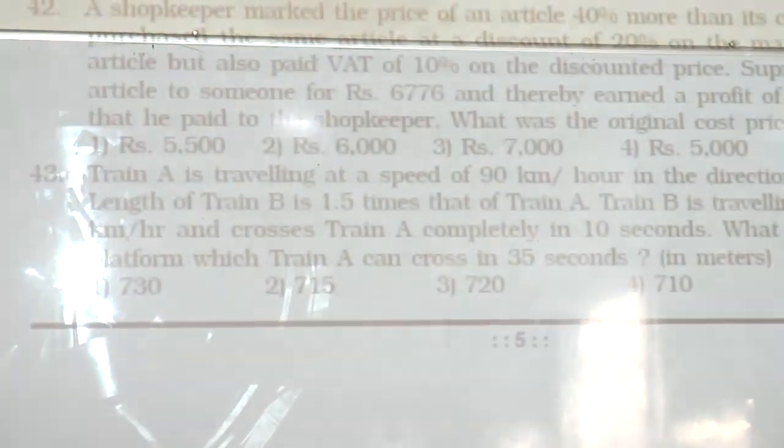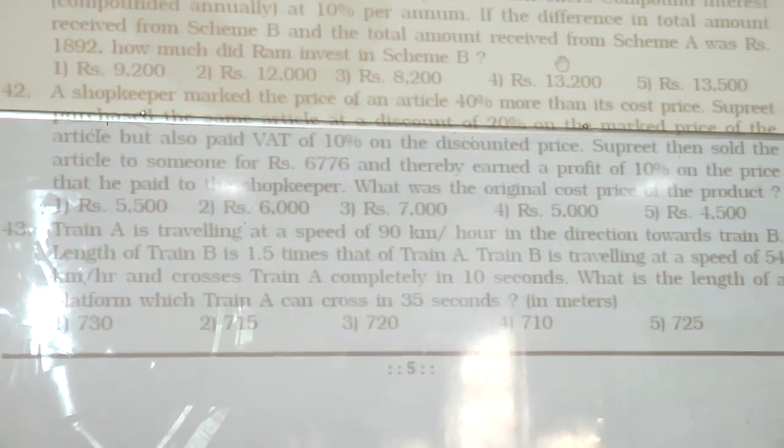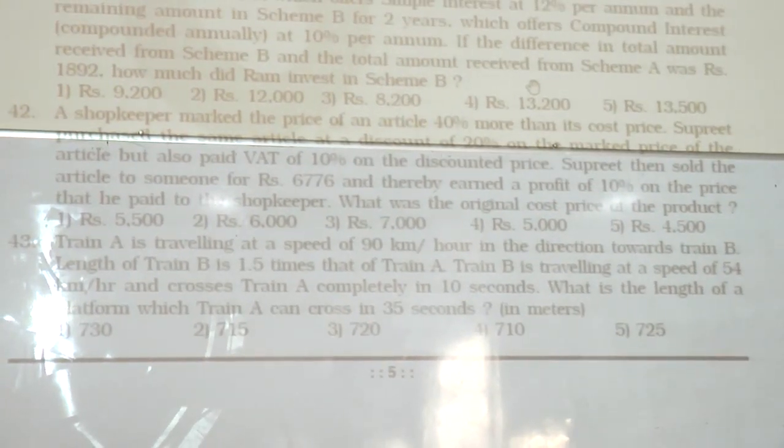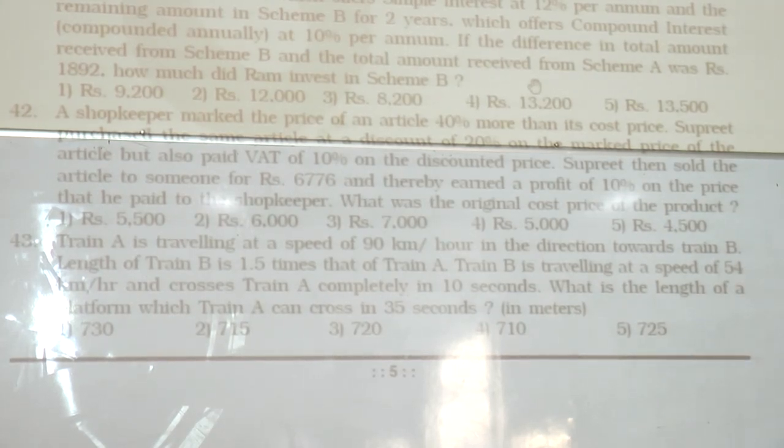Next, train A is travelling at a speed of 90 km per hour in the direction towards train B. The length of train B is 1.5 times that of train A. Train B is travelling at a speed of 54 km per hour and crosses train A completely in 10 seconds. What is the length of the platform which train A can cross in 35 seconds?